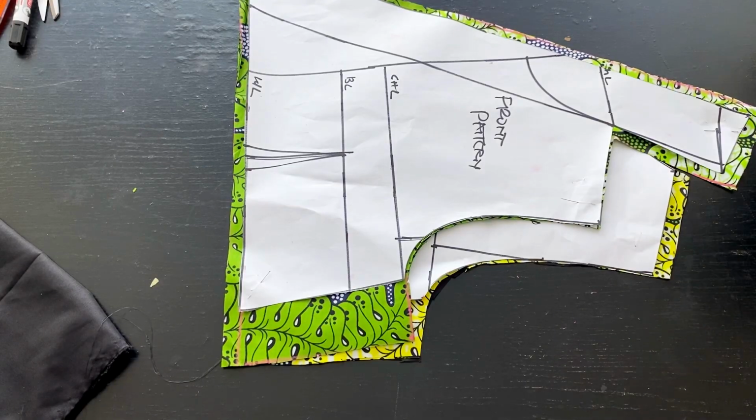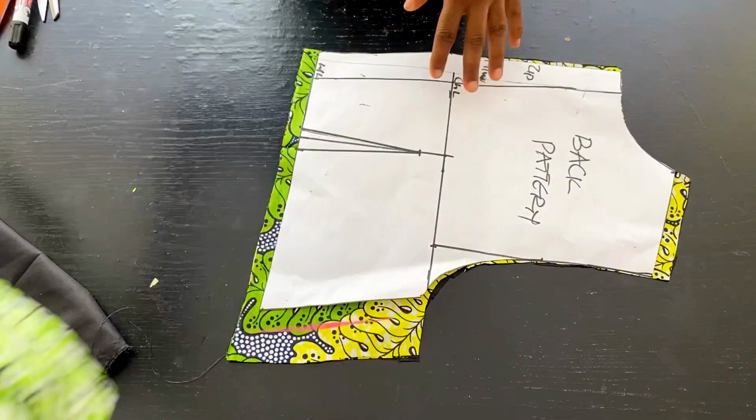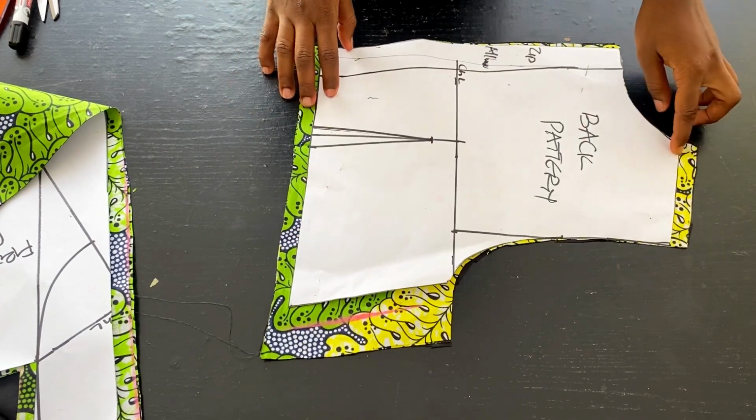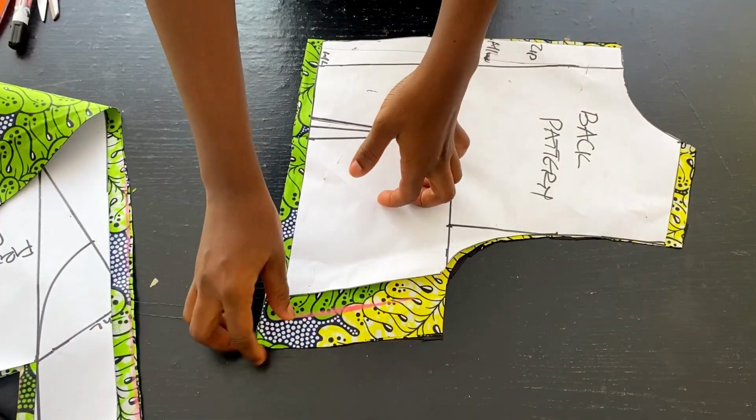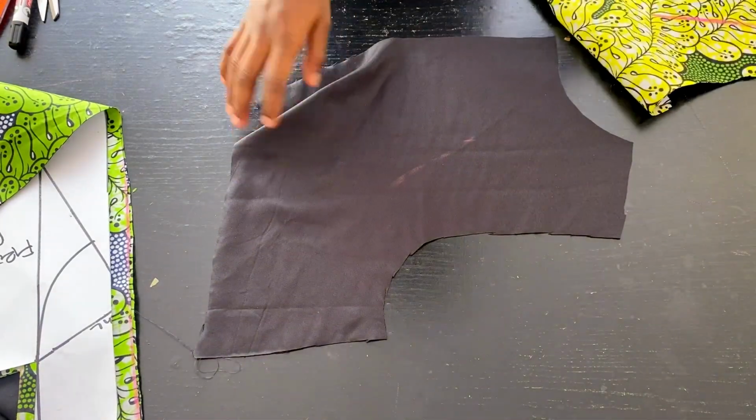I have transferred the patterns to the fabric, and this is what we have. I added 0.5 inch allowance at the top and bottom, and for the side joining, I added 2 inches allowance.